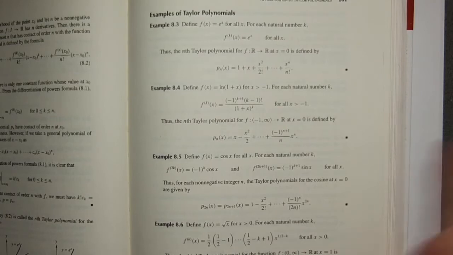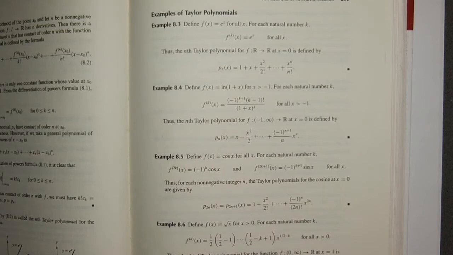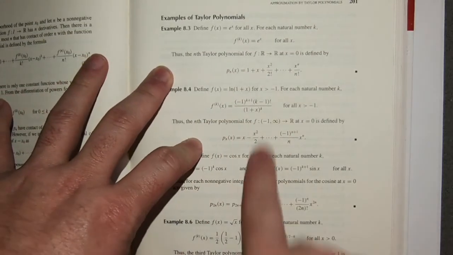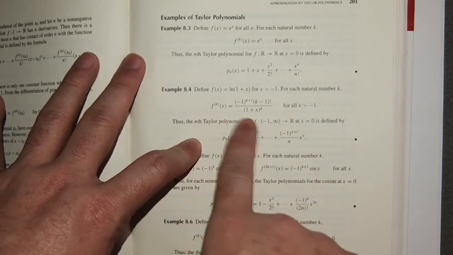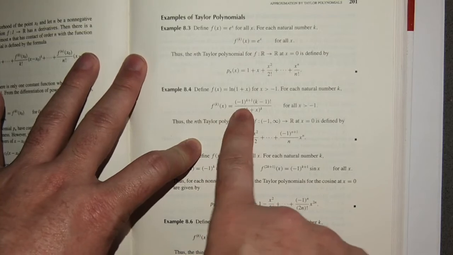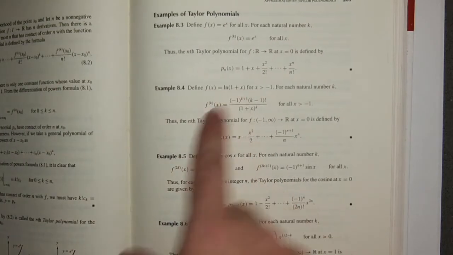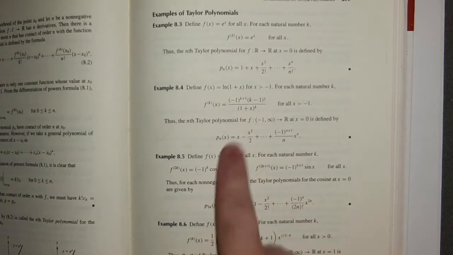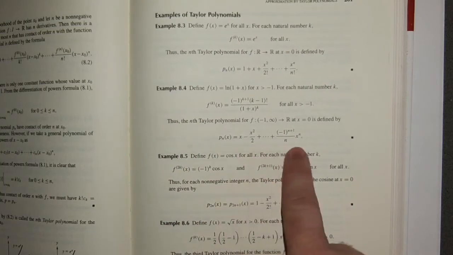If your function is the natural log of 1 plus x, then it's a slightly more complicated formula that you get here. Its kth derivative is found to be this thing. You can quickly remind yourself why this is by taking 3 or 4 derivatives of natural log and reminding yourself why this works out the way that it does. And its nth Taylor polynomial is given here.